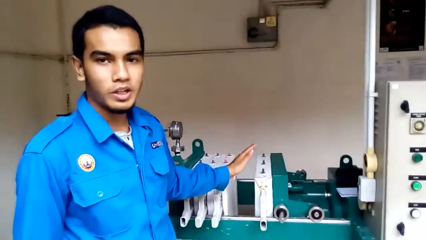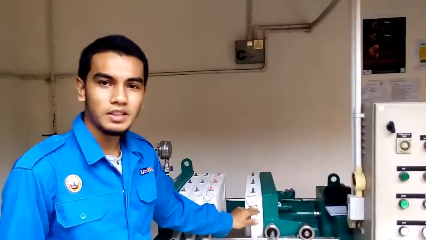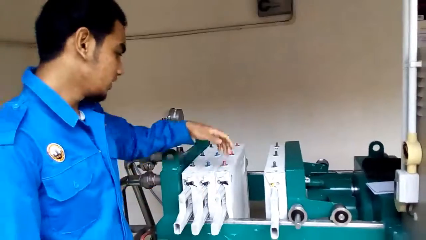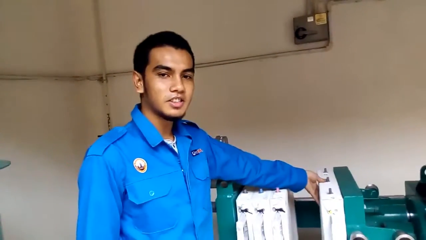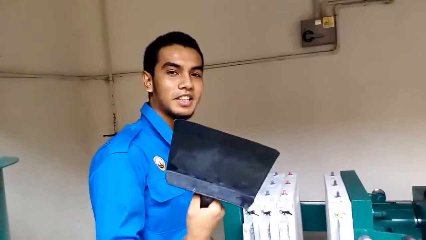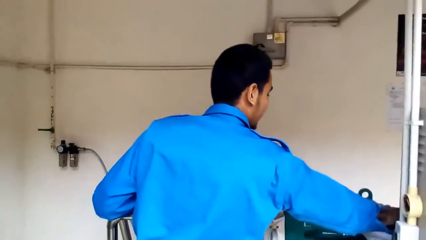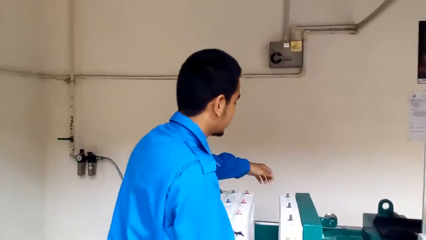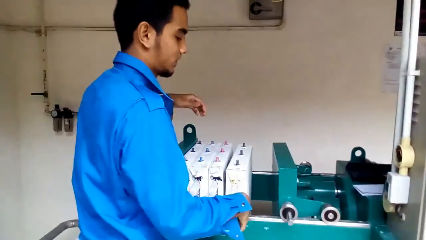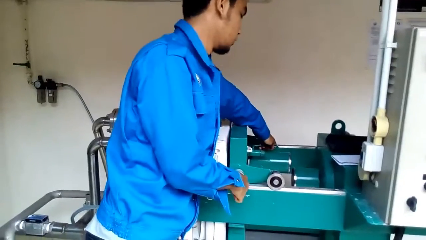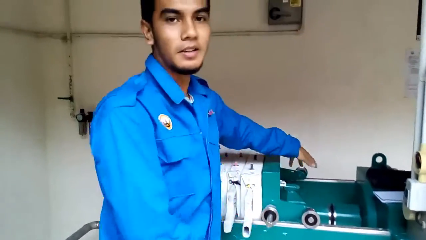After that, we remove the filter membrane to clean any residue that is stuck here using this plastic scraper. Okay. After that, we take it back like here and move all the parts back.